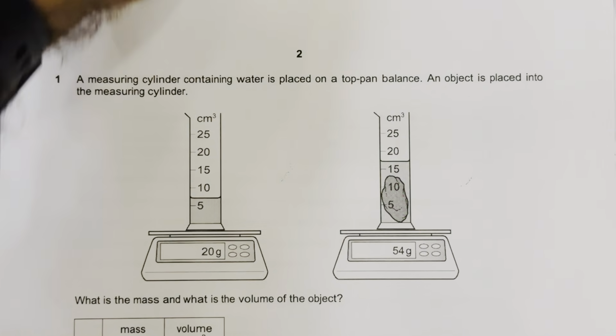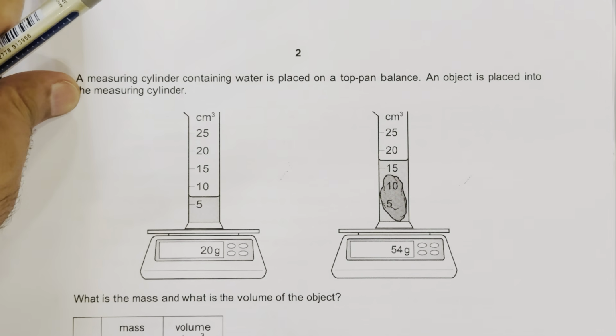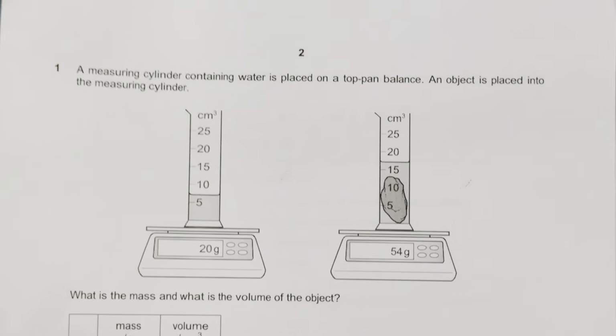A measuring cylinder containing water is placed on a top pan balance. An object is placed into the measuring cylinder. What is the mass and what is the volume of the object? So we're going to calculate the mass and the volume.